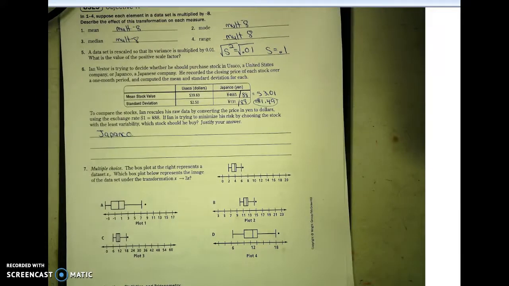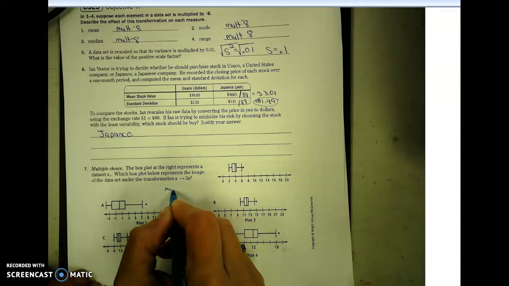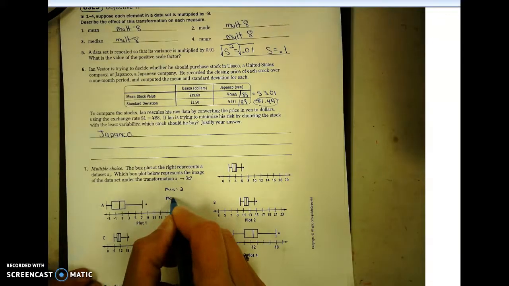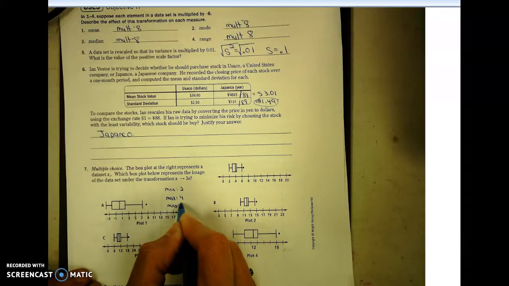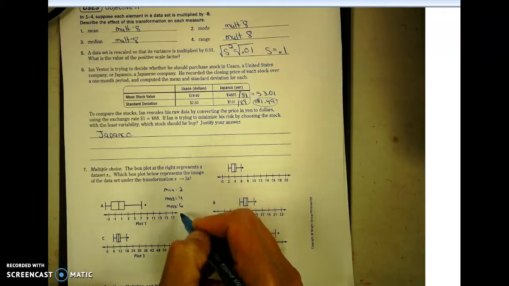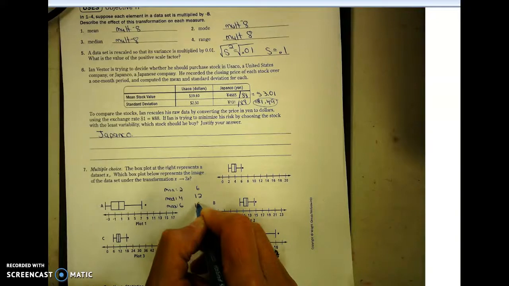Okay, the next one says we have the box and whisker and we apply the transformation. So it looks as though my min is 2. I'm going to pick the median. It looks like it is 4 and the max is 6, and I want to apply that transformation rule. So that just means I'm going to take each one of those and multiply it by 2. So I get 6, 12, and 18.